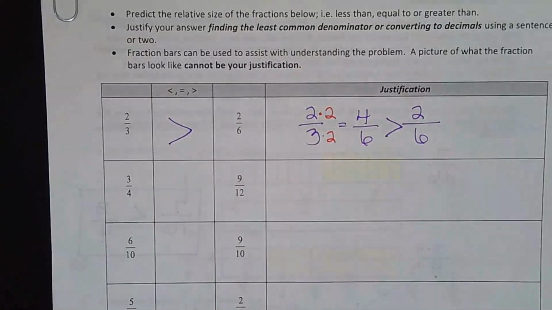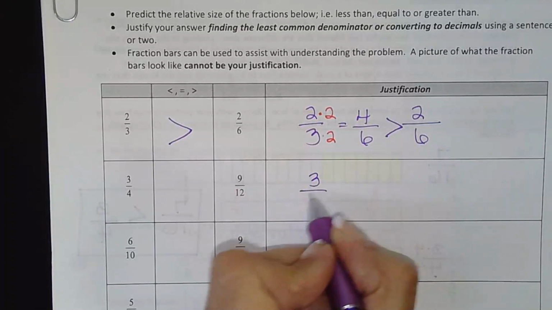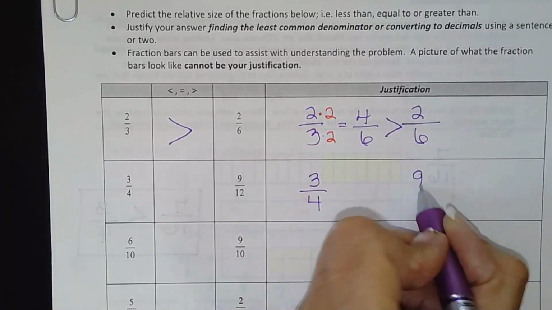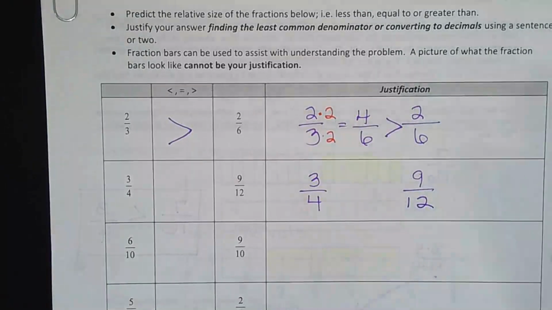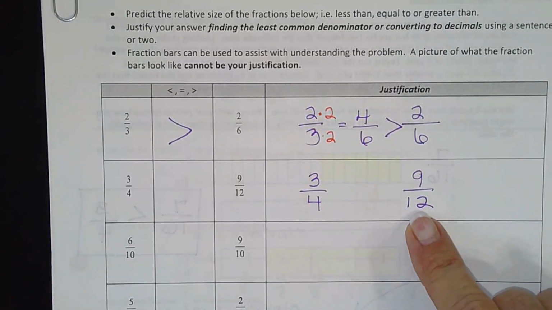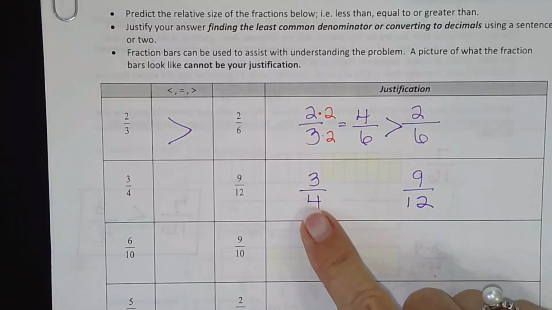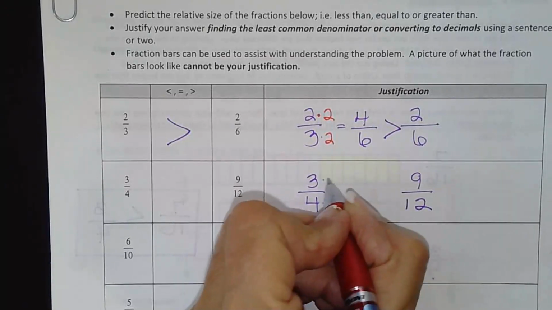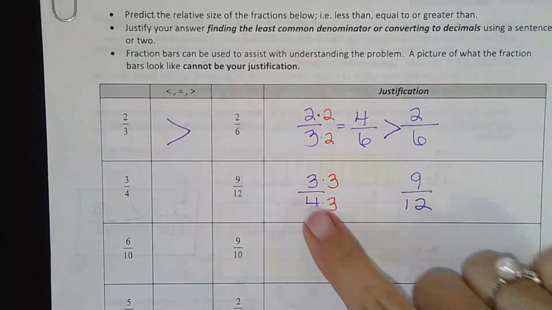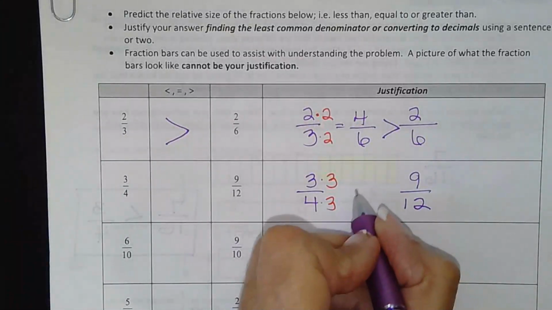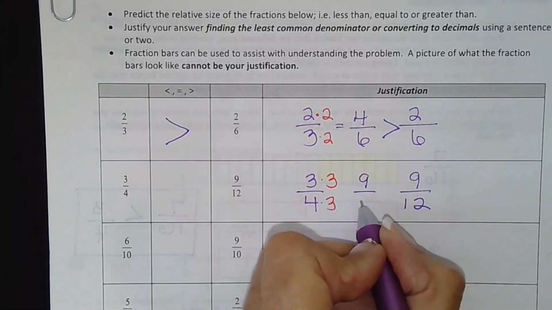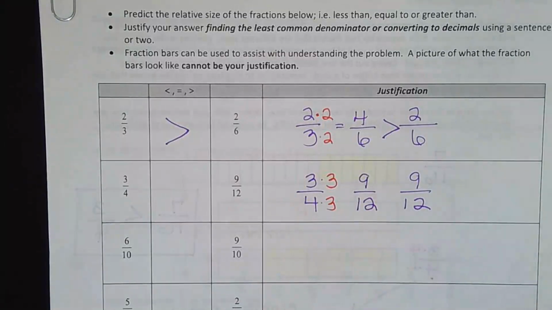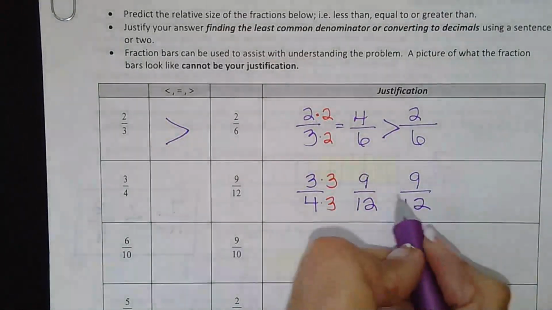So then I do the same thing over here. 3/4, 9/12. I look at the largest denominator and say, can I make them both 12? Yep, 4 goes into 12. So I multiply by 3, multiply by 3, because 4 times 3 is 12, and this turns us into 9/12. Oh, well, look at that. Those two are equal.